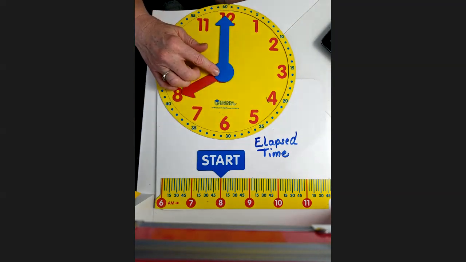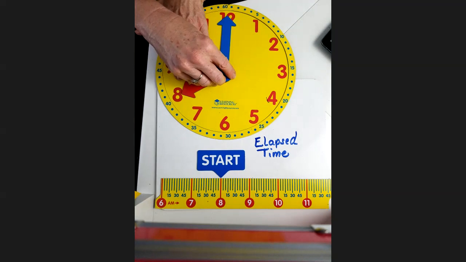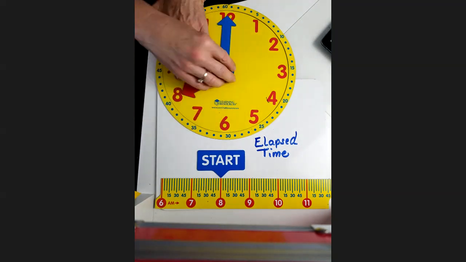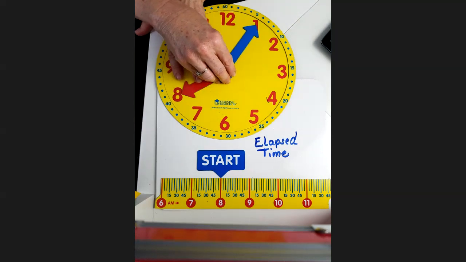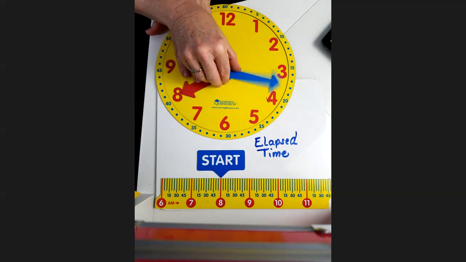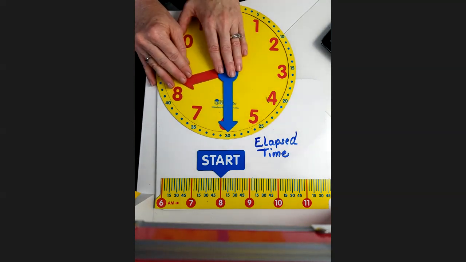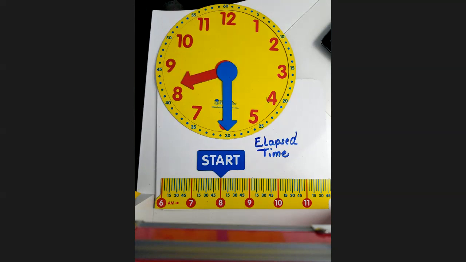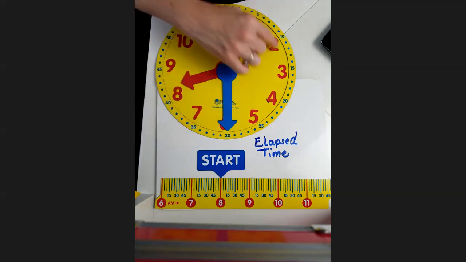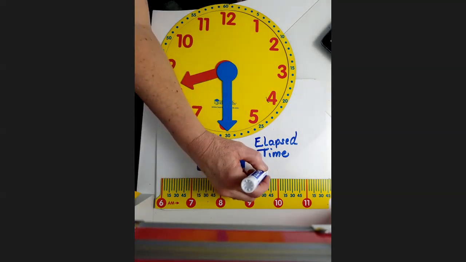And some of you probably already know this answer. So let's do it just to make sure we know. We're going to start by moving the minute hand, because the minute hand is what is moving from 8 to 8:30. And let's count how much time goes by. 5, 10, skip counting by fives, 15, 20, 25, 30 minutes goes by from 8 to 8:30. So the elapsed time that it took us to get ready when we started at 8 o'clock and we ended at 8:30 is 30 minutes went by. So we would write that elapsed time is 30 minutes.